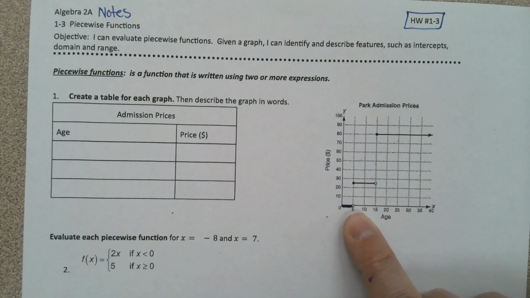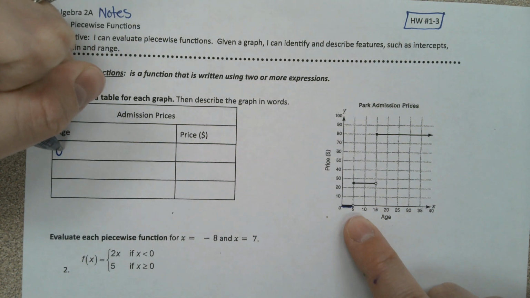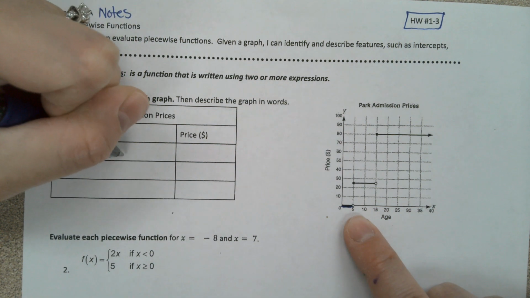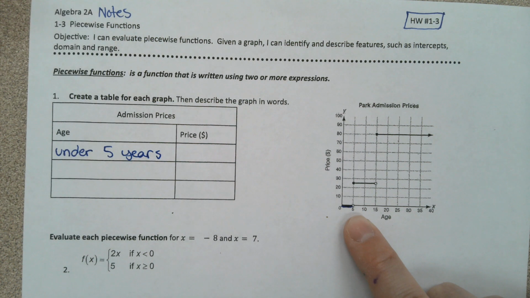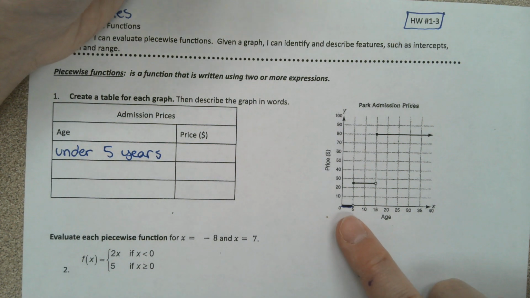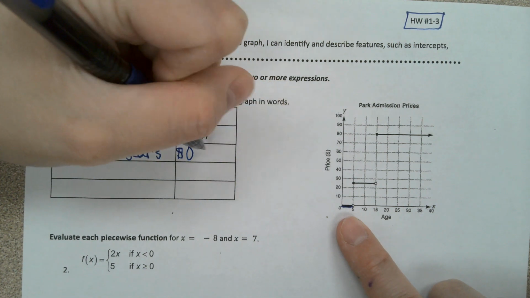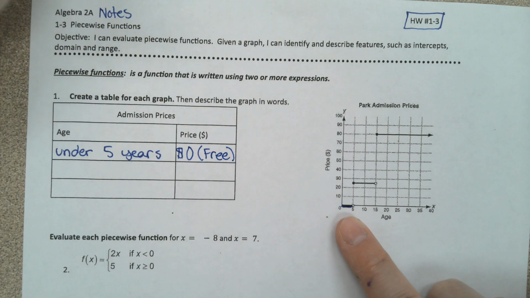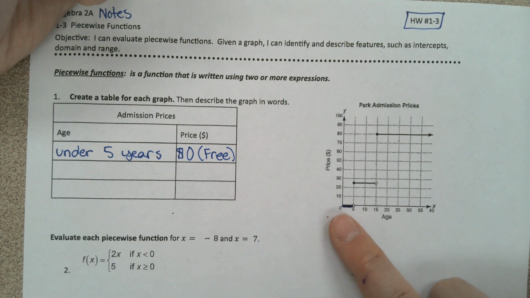And from 0 to, there's an open circle on 5. That means that 5 is actually not included in this. So if a 5-year-old walks into the park, they're not going to pay this price. They're going to pay the next one where the solid dot is. So for our age range here, we're going to say under 5 years. If you are a baby up to 4 years old, you are going to pay no money at all. You are going to get in for free. Since we're sitting on the x-axis here, y is 0.